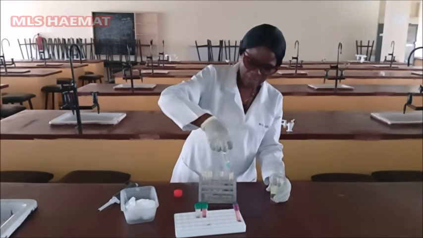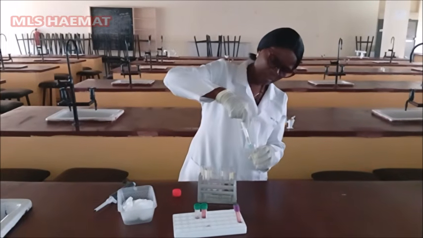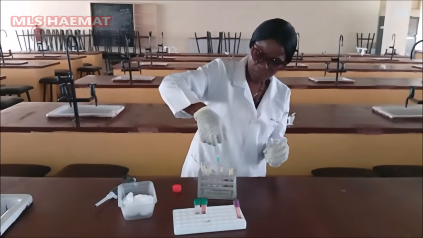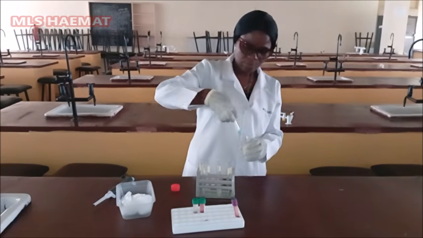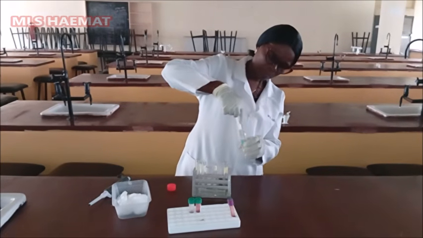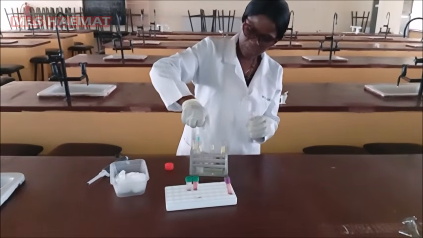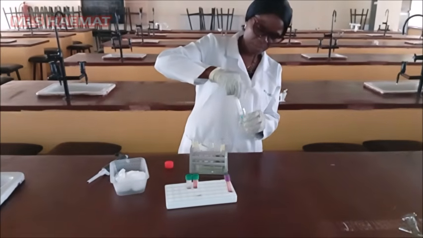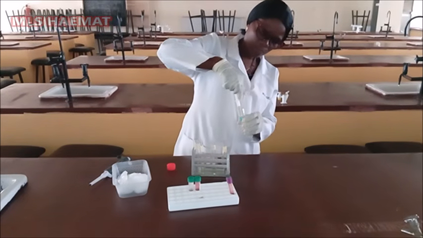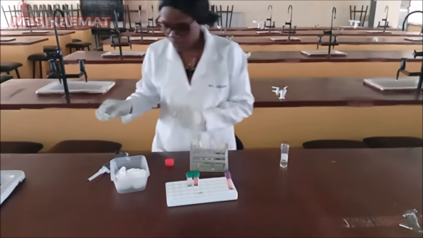So that's my 4 ml into the blank, 4 ml also for the standard, 4 ml for the sample A, and 4 ml into this test tube labeled sample B.